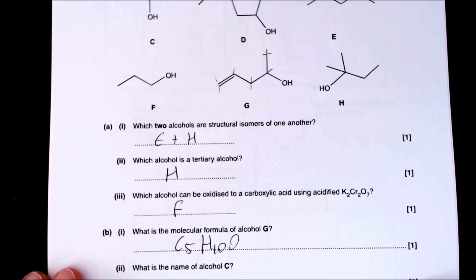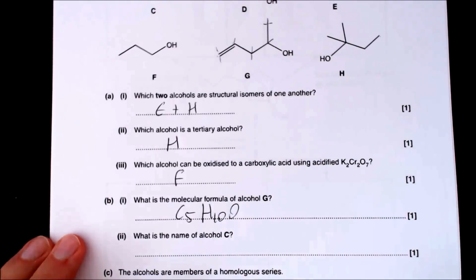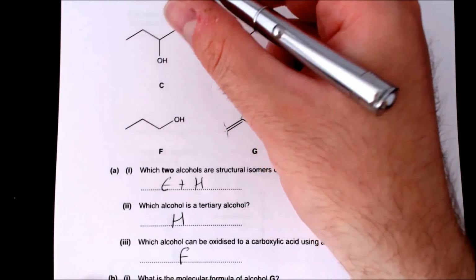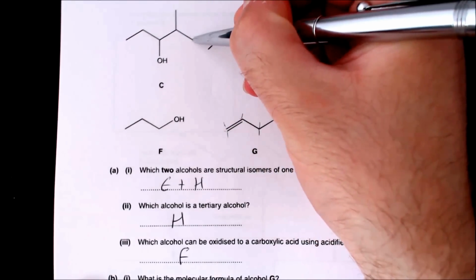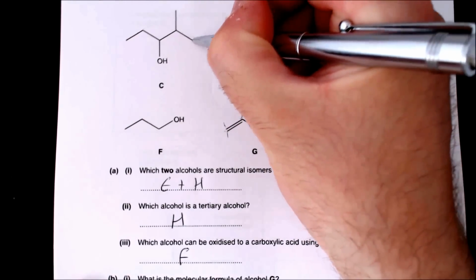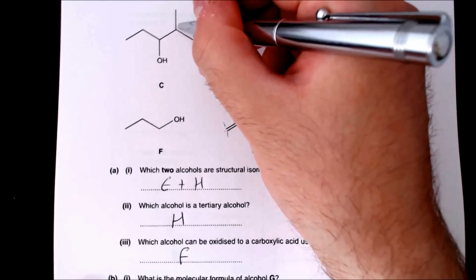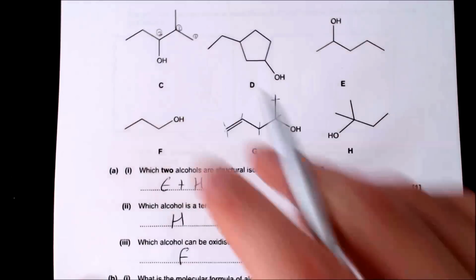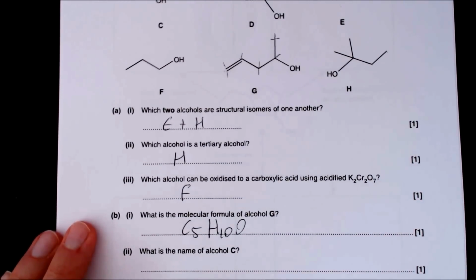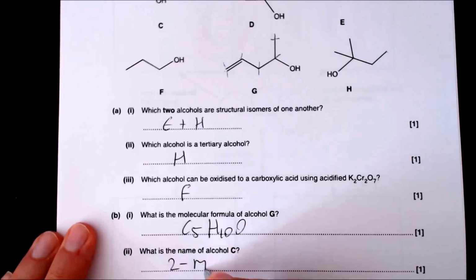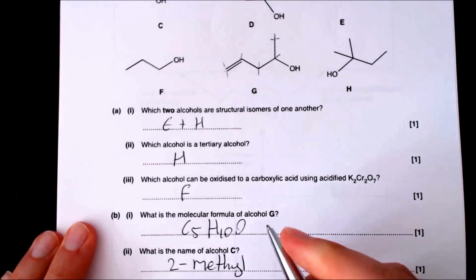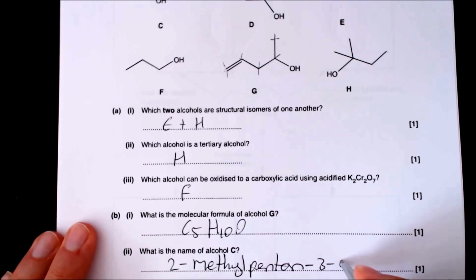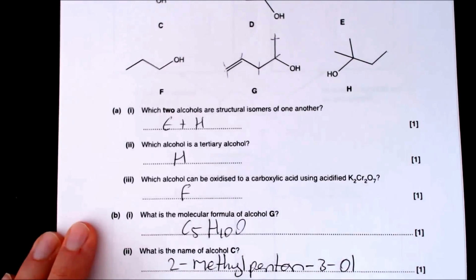So there's your answer there. All right, okay. And then the next one, it says, what is the name of alcohol C? So if I just scroll back up, there's alcohol C. So if we find our longest hydrocarbon chain, 1, 2, 3, 4, 5 carbons, so that's a pent. And off the second carbon, which is here, so that'll be carbon 1, that'll be carbon 2, we have a methyl group, and then off the third carbon, we have an alcohol, which is the OH. So in terms of nomenclature, this should be called 2-methylpentan-3-ol. There you go, and that's the name of alcohol C.